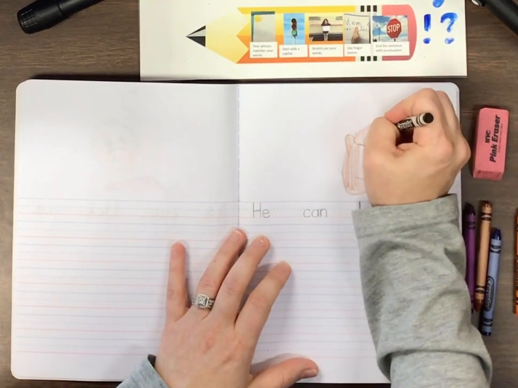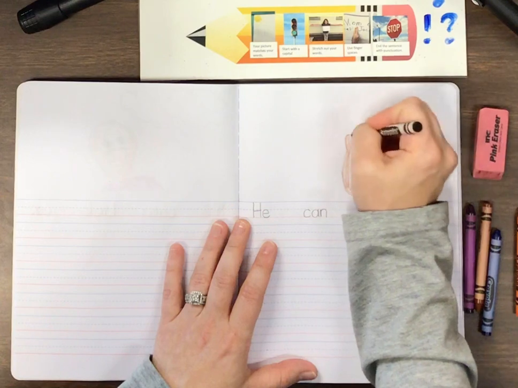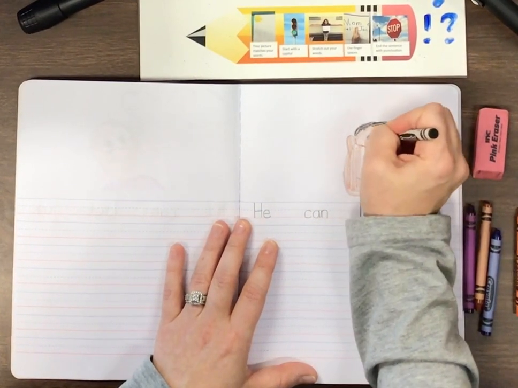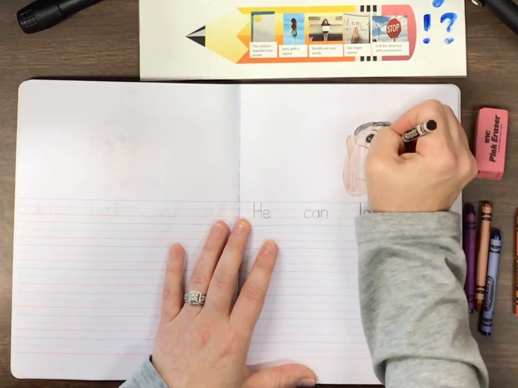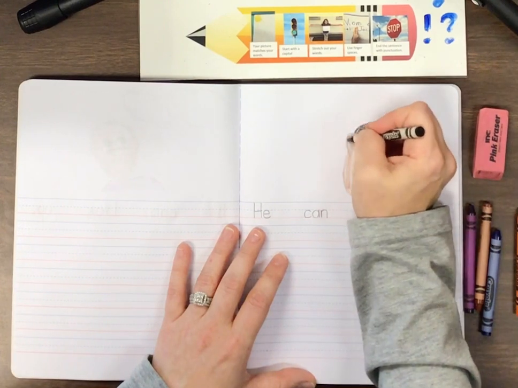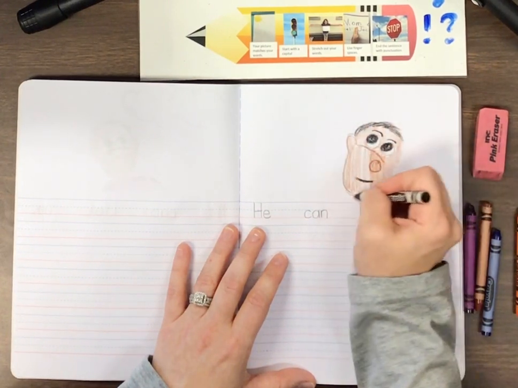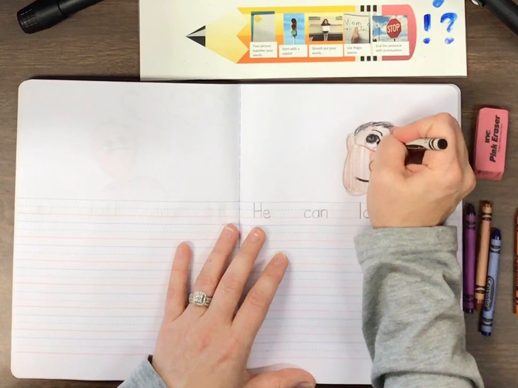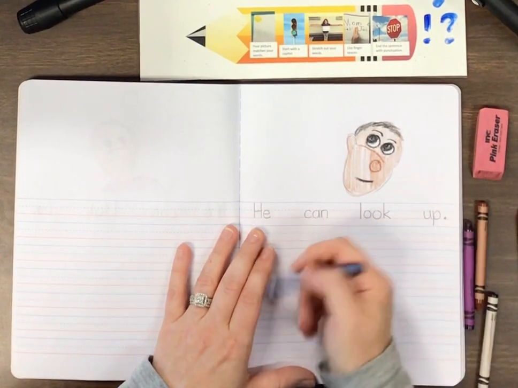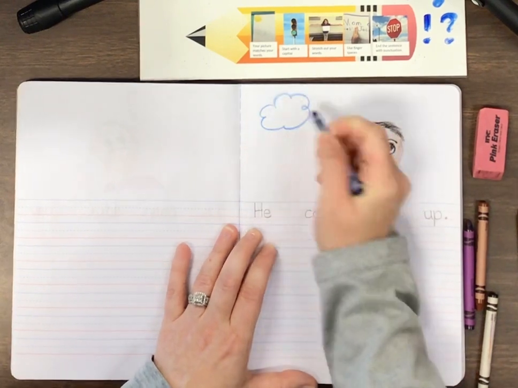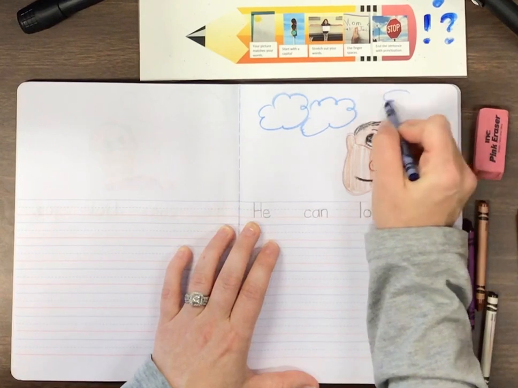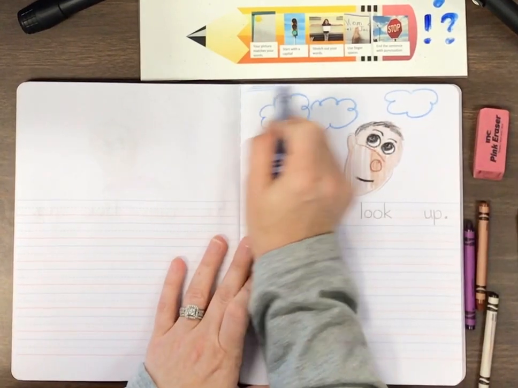Let's see, I think my friend needs a little bit of hair. There we go, he's got some hair. We probably should, there, that looks better. That's not too bad. And you know what? He's looking up. Maybe he's looking up at the clouds. Maybe it's a cloudy day outside. So he's looking up at the clouds in the sky.